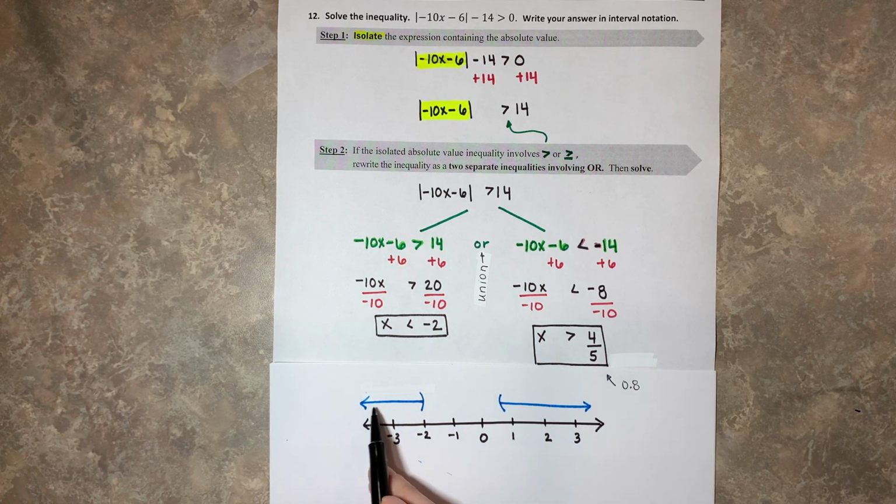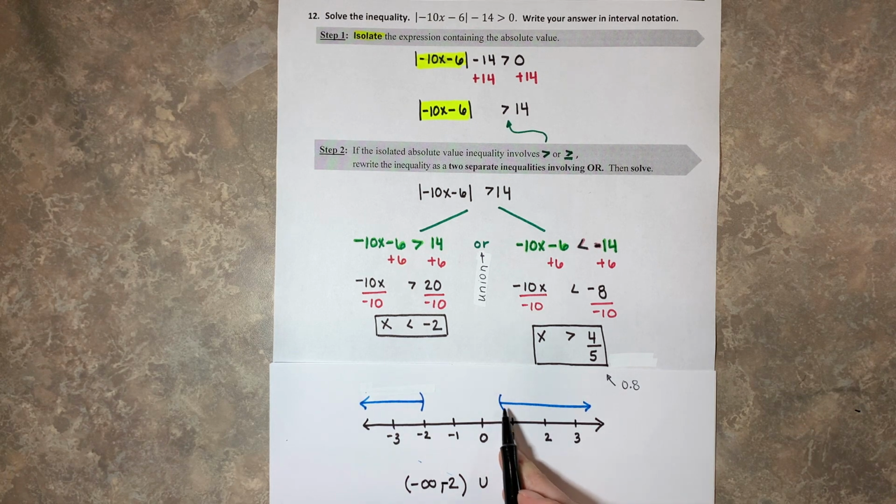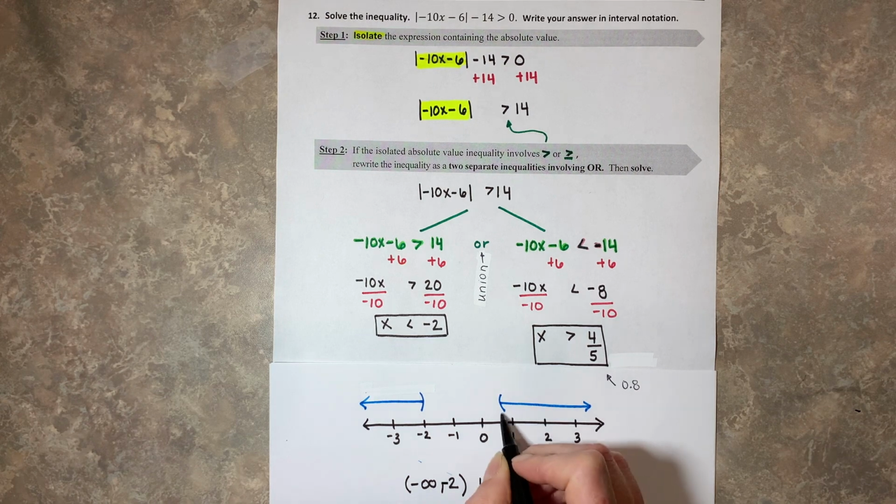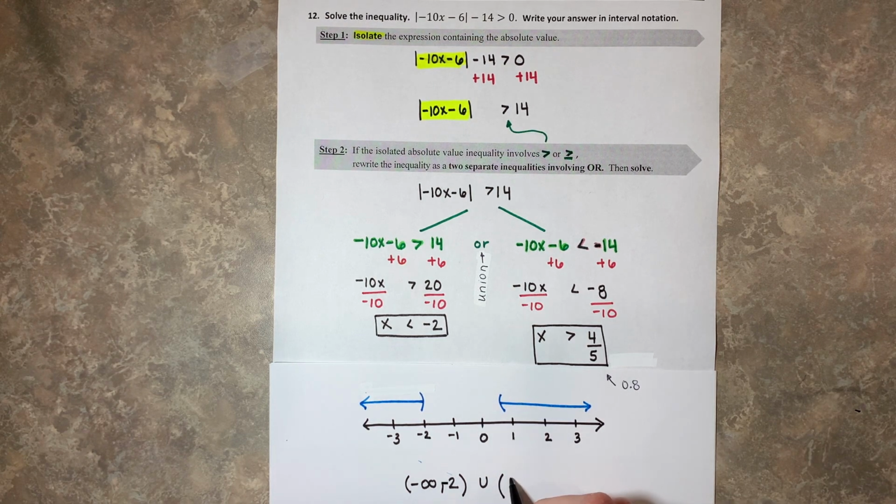So we can represent this region in interval notation as negative infinity to negative 2, and then we put our union symbol, and then we can represent this region in interval notation as, let's see, this was at 4/5 or 0.8, so as 4/5 to positive infinity.